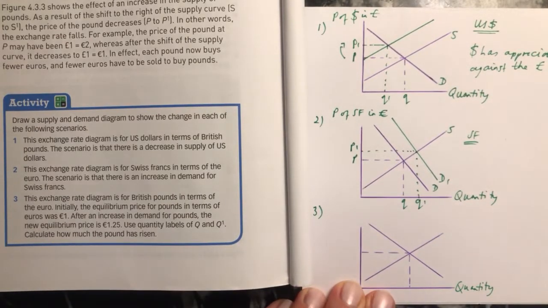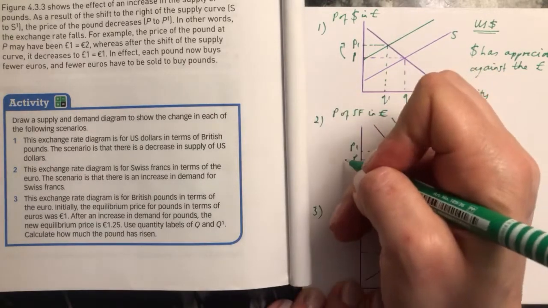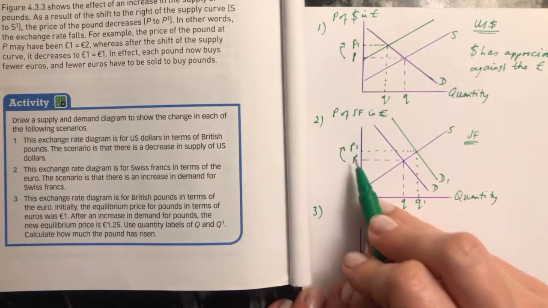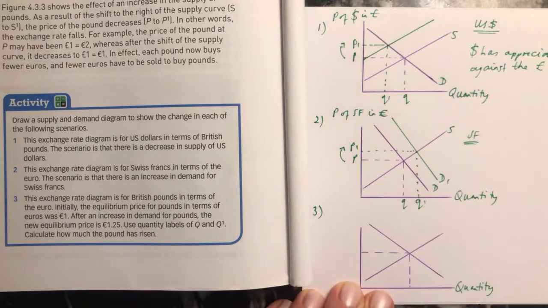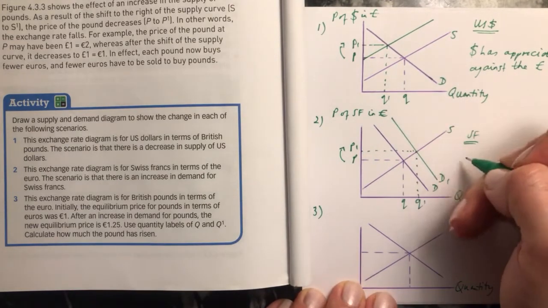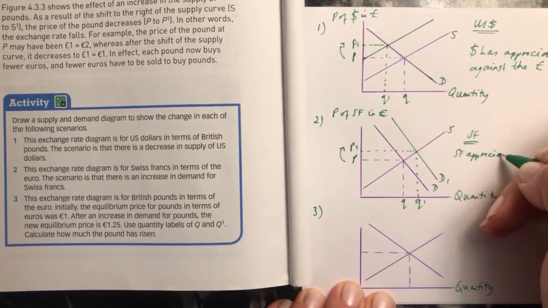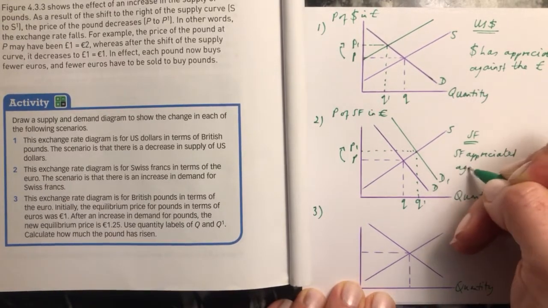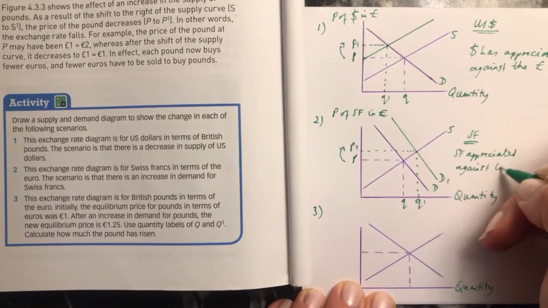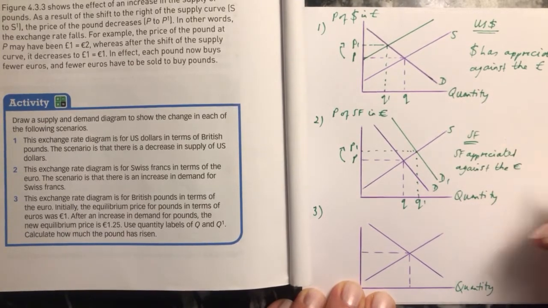And because there's been an increase in the demand, you can see that the Swiss franc has appreciated, just the same as the last diagram. So the Swiss franc appreciated, and again you need to say against which currency, against the euro.